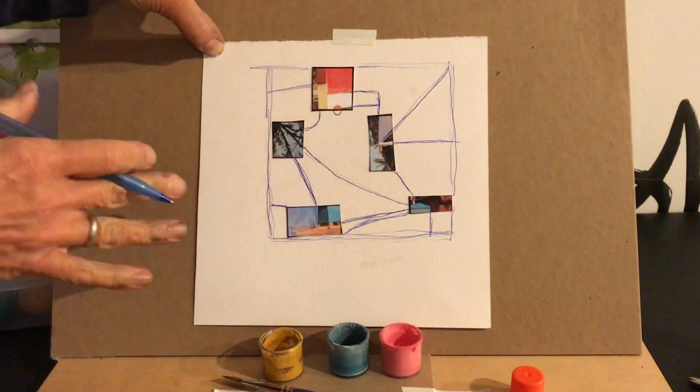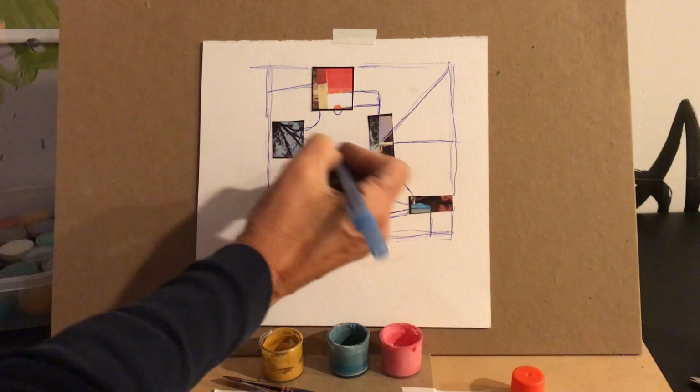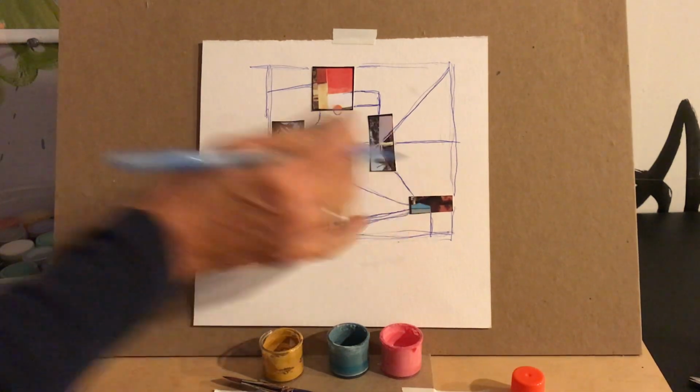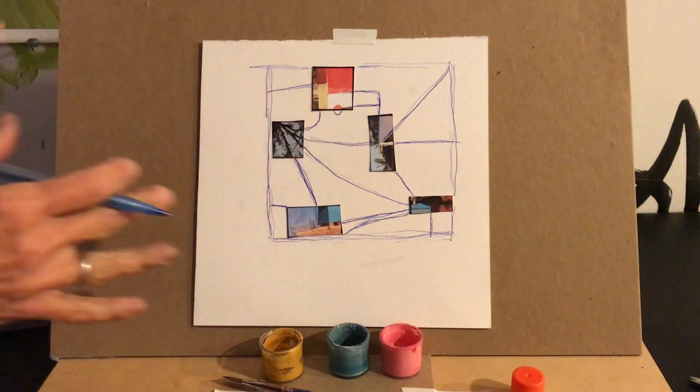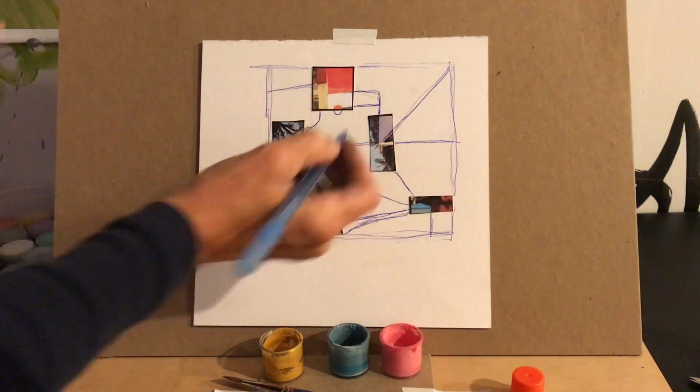And once I start to have some pleasing shapes, which is starting to happen, I might want to have a few more segues, but once I start to have some pleasing shapes, then I start to think about maybe color.